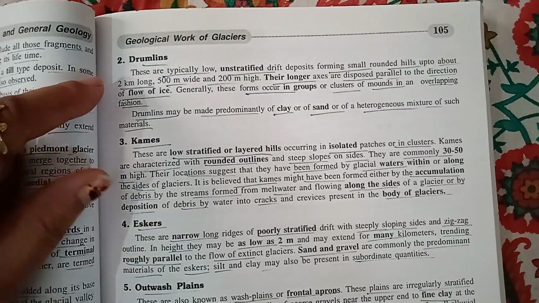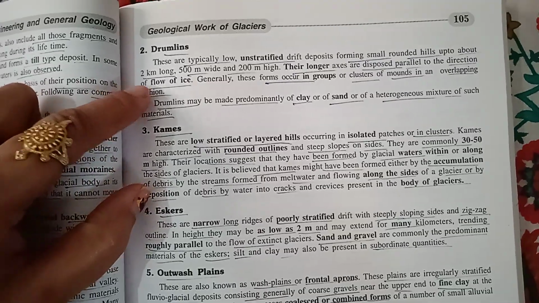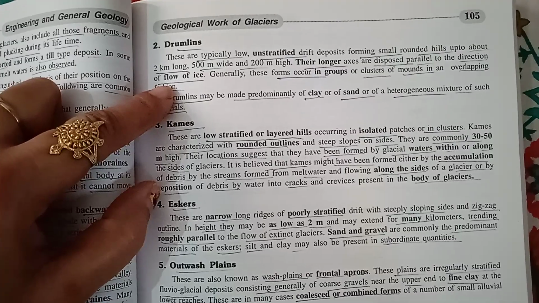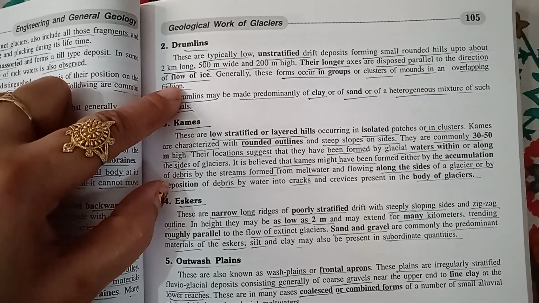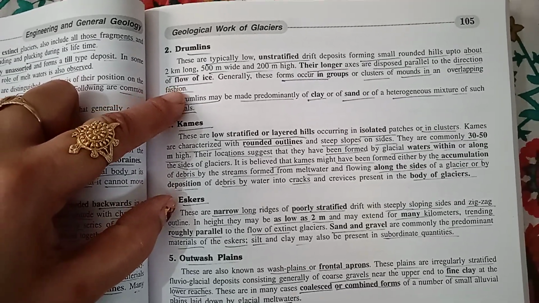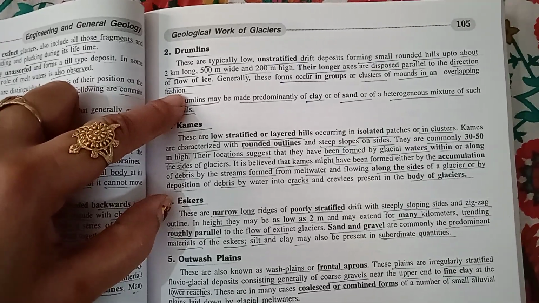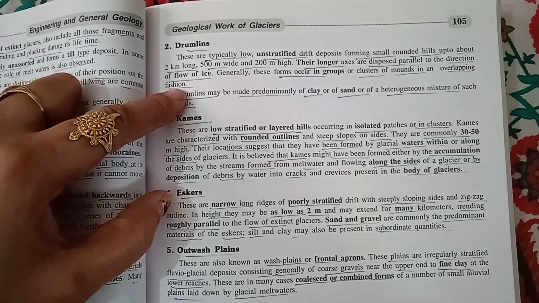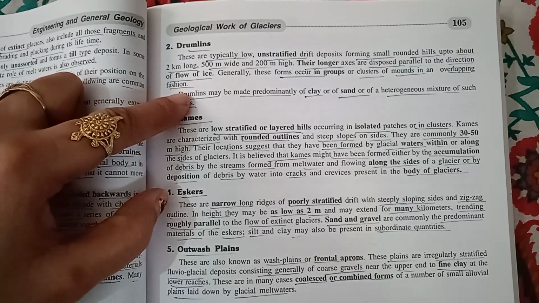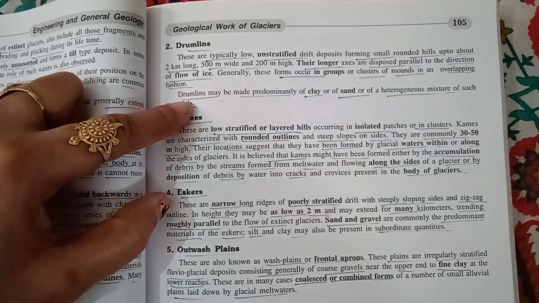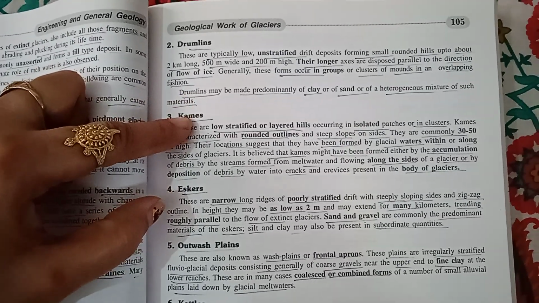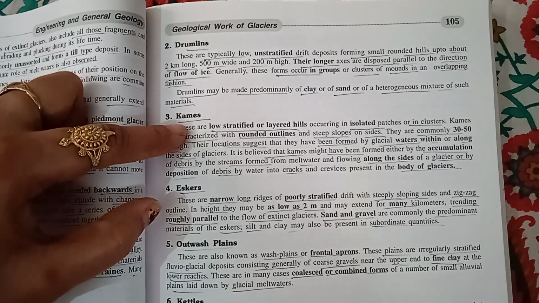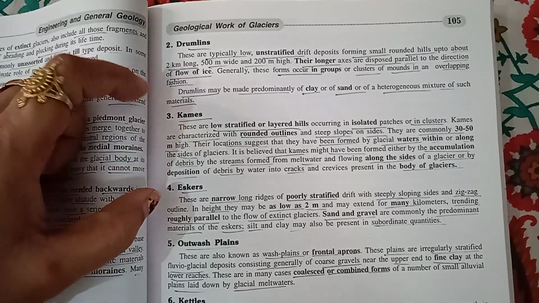Drumlins: these are typically unstratified drift deposits forming small rounded hills up to about 2 km long, 500 meters wide and 200 meters high. Their longer axes are deposited parallel to the direction of flow of ice. Generally, these forms occur in groups and clusters of mounds in an overlapping fashion. So drumlins may be made predominantly of clay or of sand or of a heterogeneous mixture of such materials.